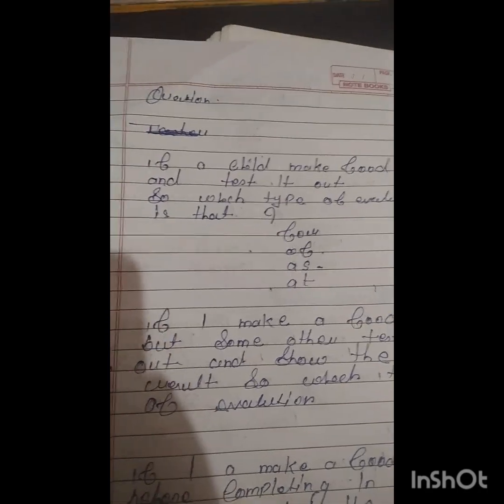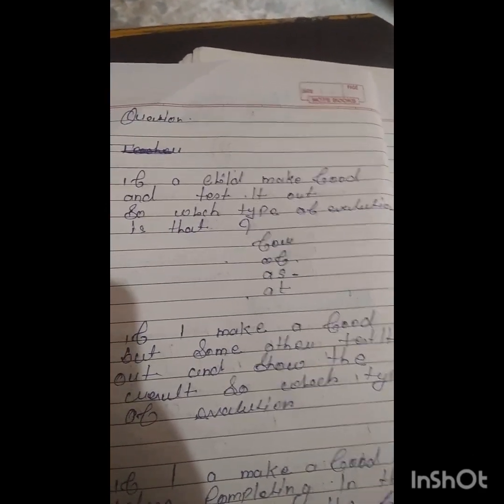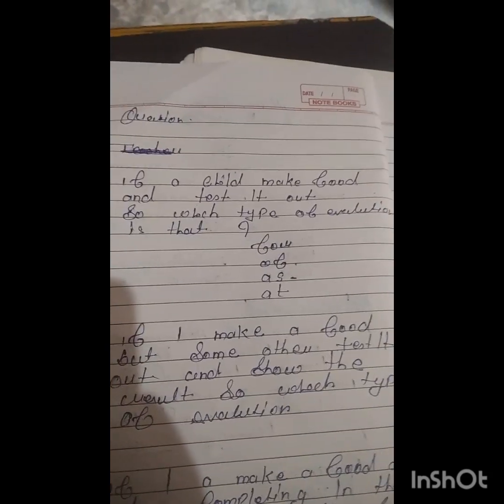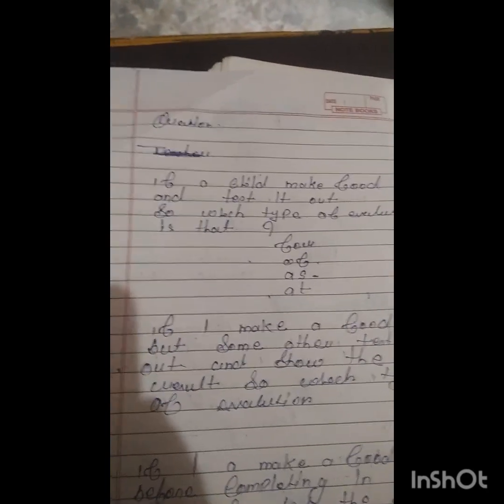Now let me discuss some questions. The first question: if a child makes food and tastes it, what type of evaluation is that? Assessment of, for, as, or in assessment? It is assessment as learning. Why is it called assessment as learning?